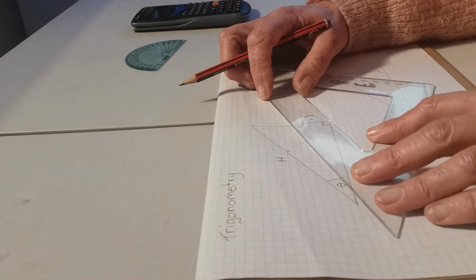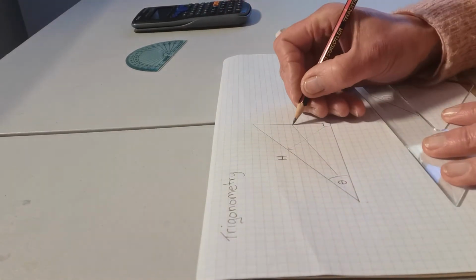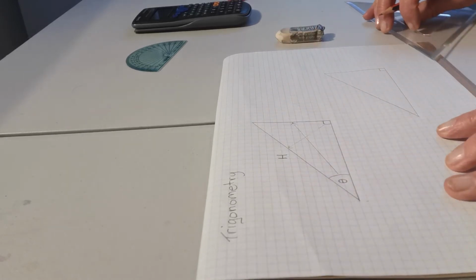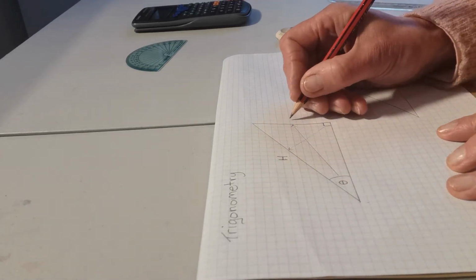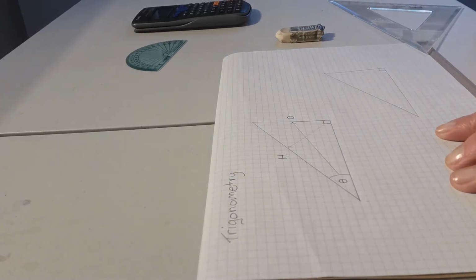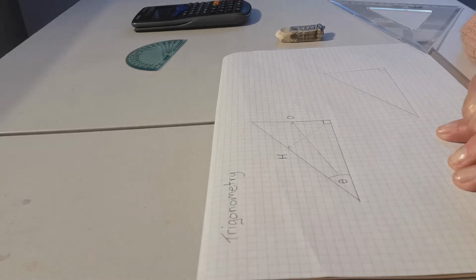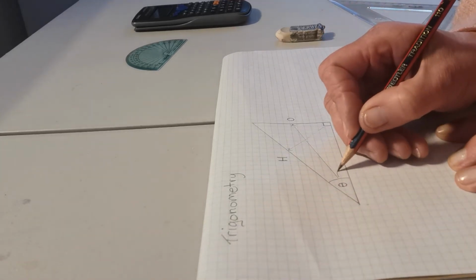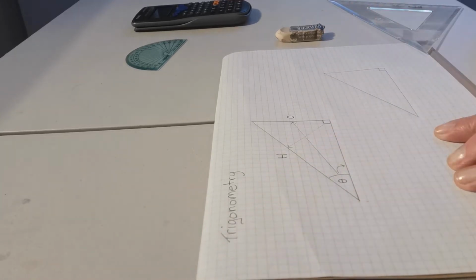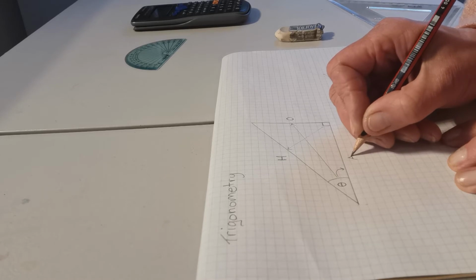So the side opposite that angle is over here, and that's called the opposite side. So it's simply O for opposite. The third side is next to the angle, and we call that adjacent to the angle, so it's A for adjacent.